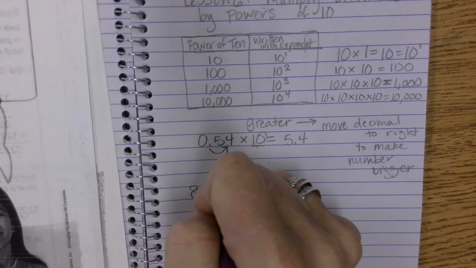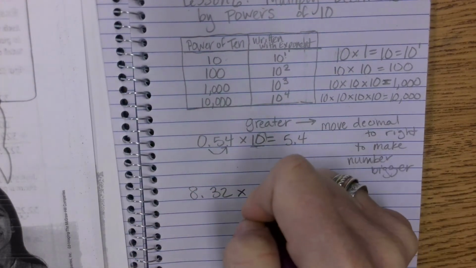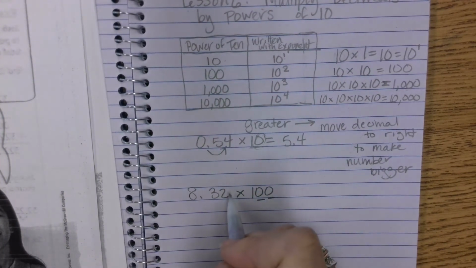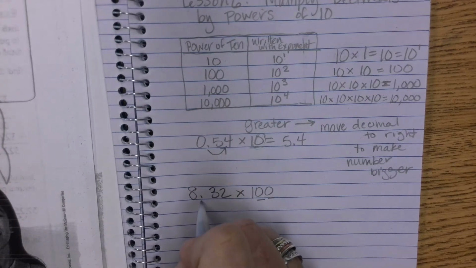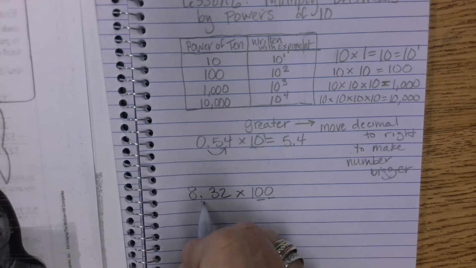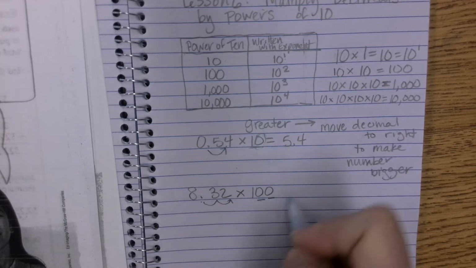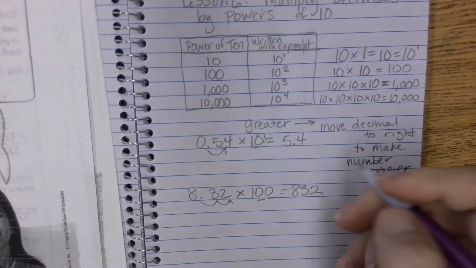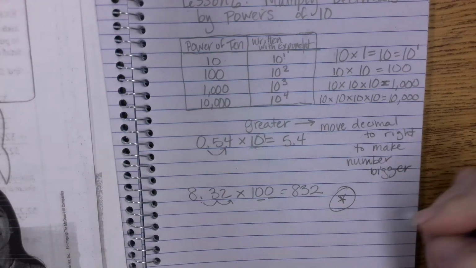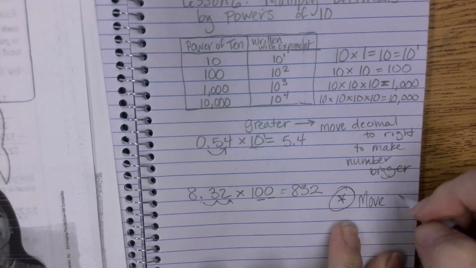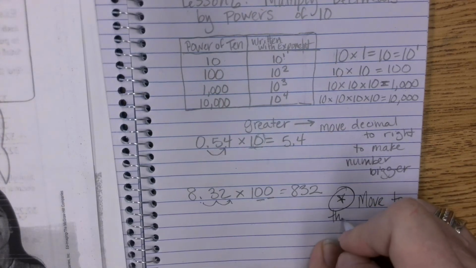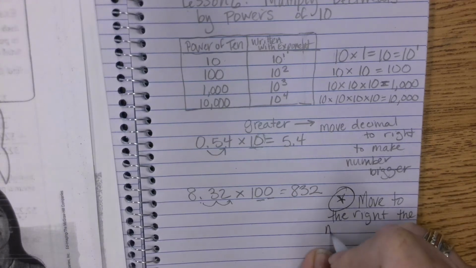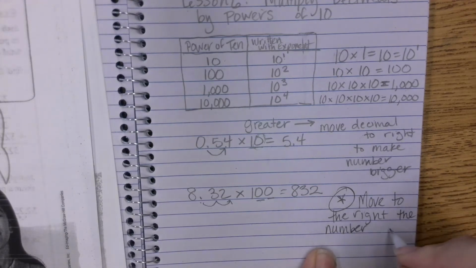If we have 8 and 32 hundredths times 100, there are 2 zeros. So in order to make this bigger, I just need to move it 2 places to the right because of the 2 zeros. So boom, boom. My answer is now 832. Okay, and I'm going to put a little star here as a sign. Move to the right the number of zeros.